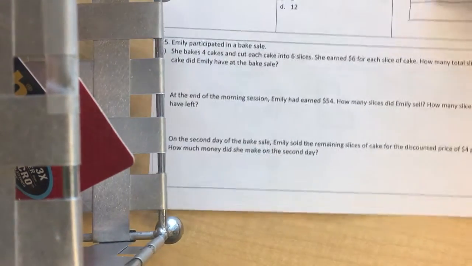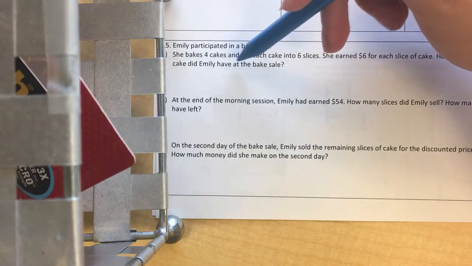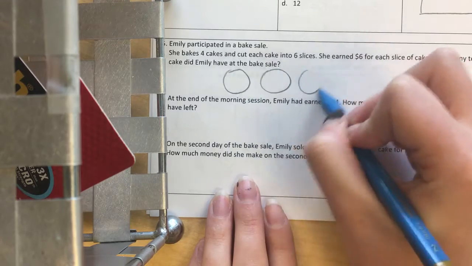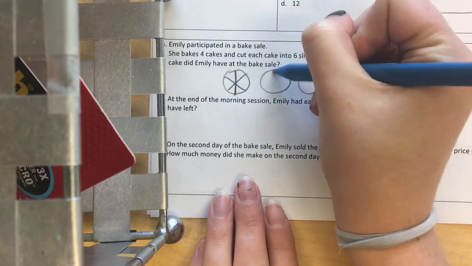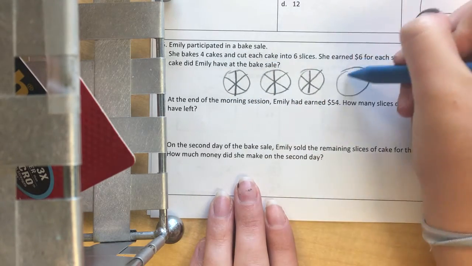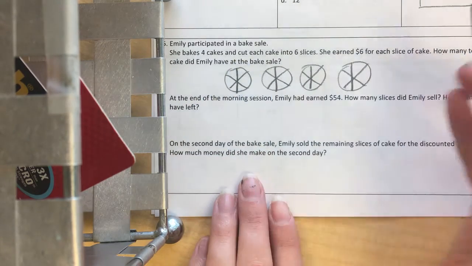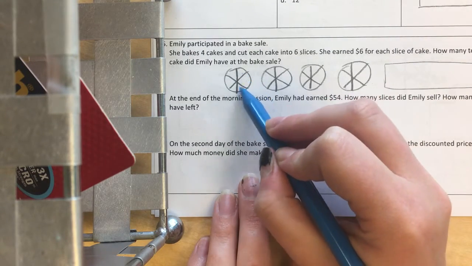And number 15, Emily participated in a bake sale. She baked 4 cakes and cut each cake into 6 slices. She earned $6 for each slice of cake. How many total slices of cake did Emily have at the bake sale? So she had 4 cakes. 1, 2, 3, 4. Each cake was cut into 6 slices. And then the question says, how many total slices of cake did Emily have at the bake sale? You're going to need to write an equation to show how many slices she had.